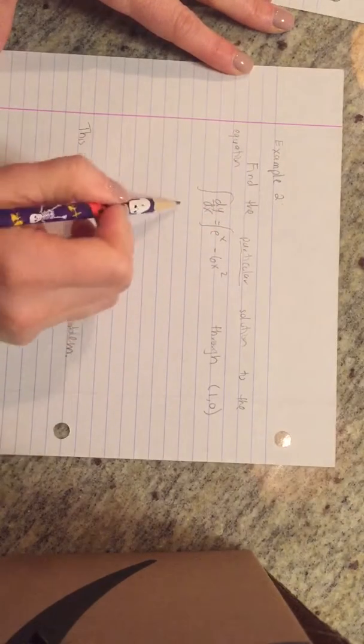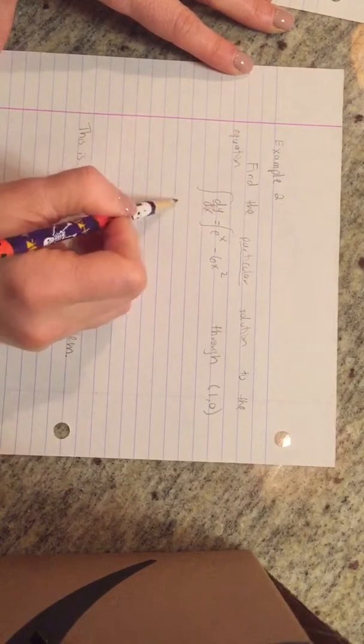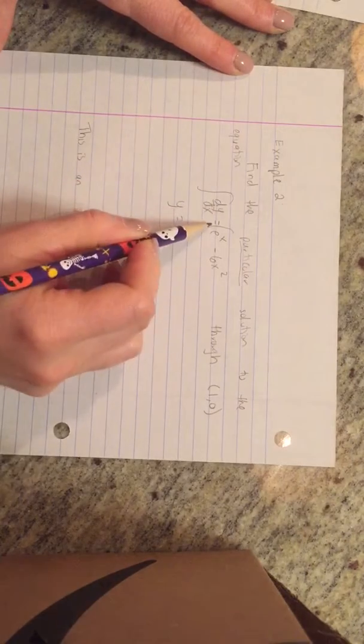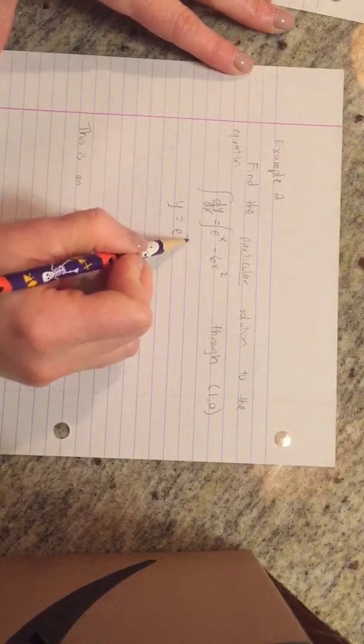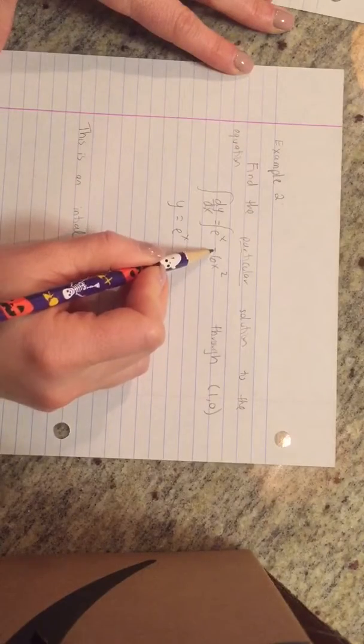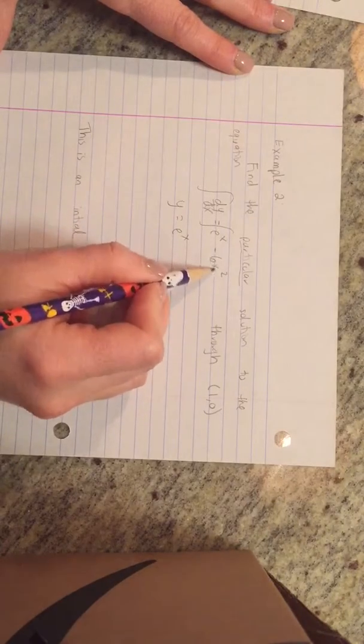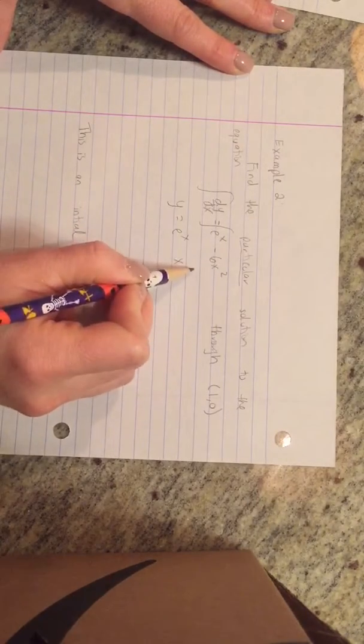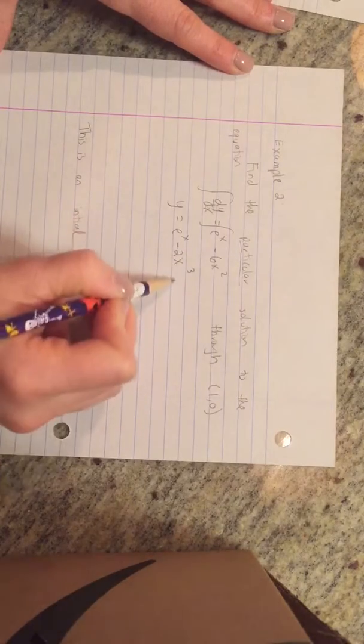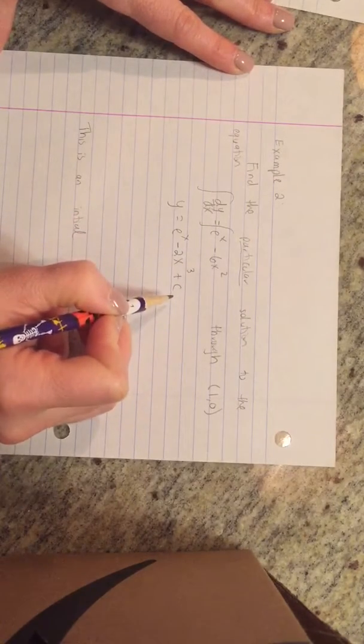You integrate both sides. So the integral of the derivative is just y. The integral of e to the x is e to the x. The integral of negative x, or negative 6x squared, add 1 to the power, divide by the new power, and then you also need to include the plus c.